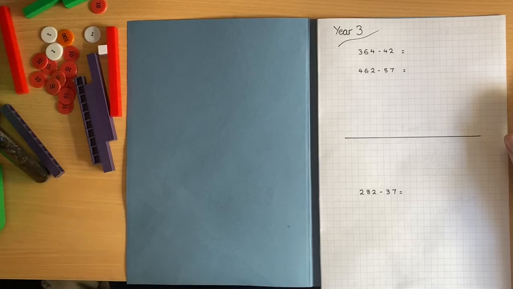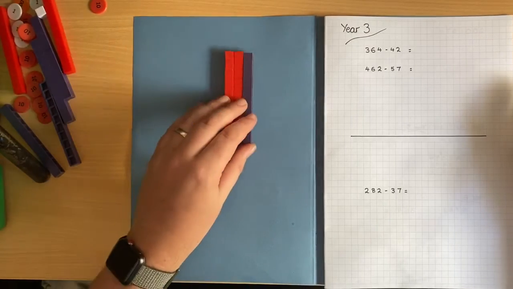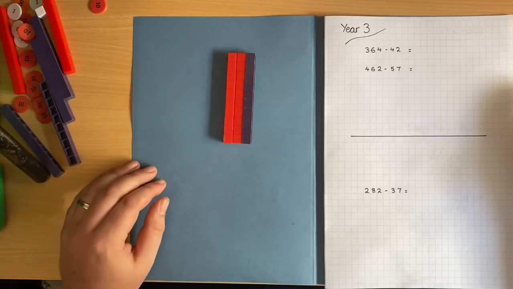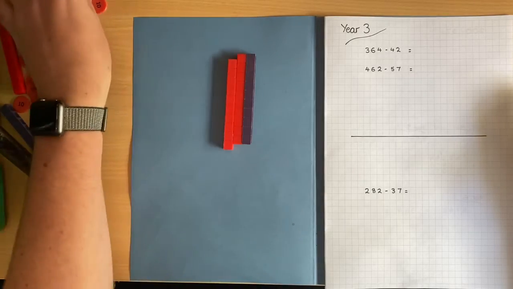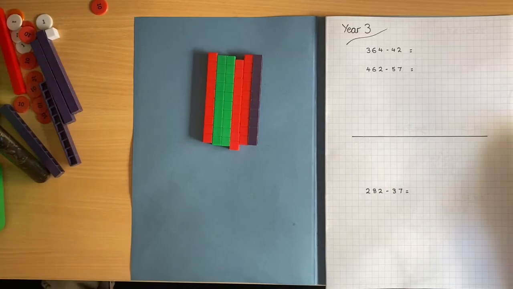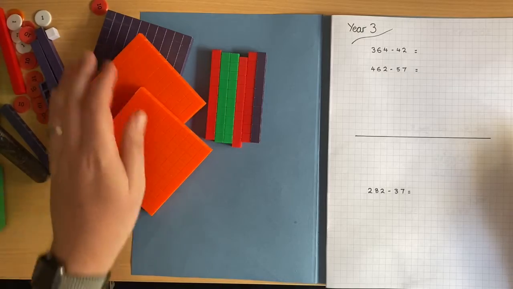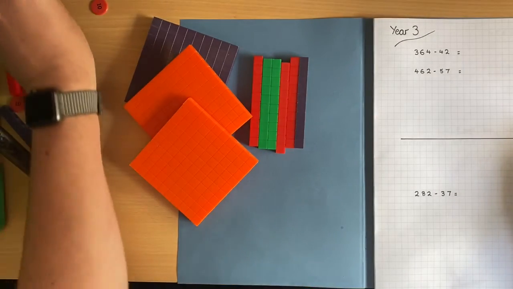Well, I'm subtracting this time. I'm going to be taking 42 away from 364. There's 30, that's definitely not 300. Keep building it up. There you go, there's 60. My hundreds are over here. You go 1, 2, 3, and then I need 4.